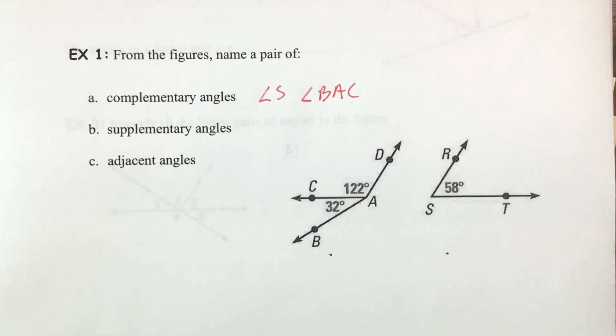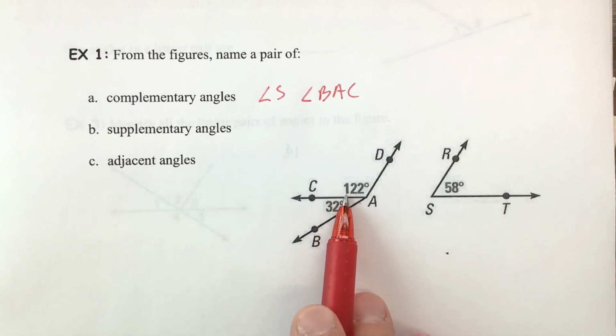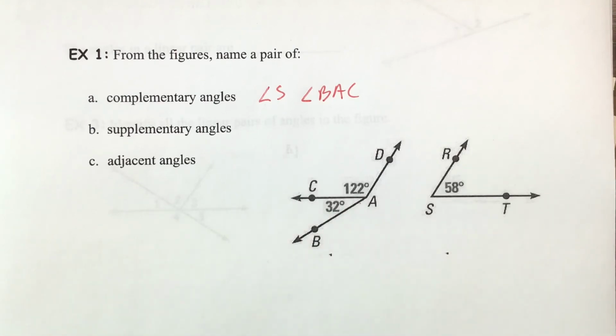All right, supplementary. Two angles that add up to 180. So for that, I'm going to go ahead and look at the 122 because I need to get up to 180, so I might want to make sure that I've got this obtuse angle involved.